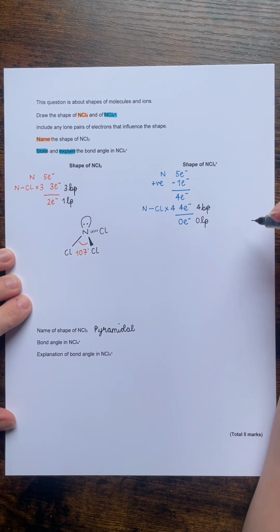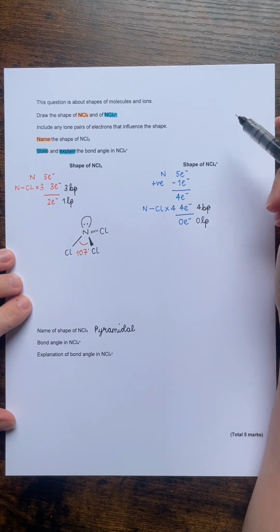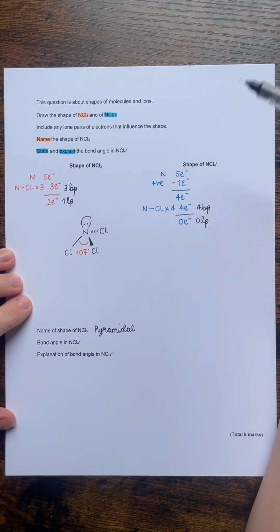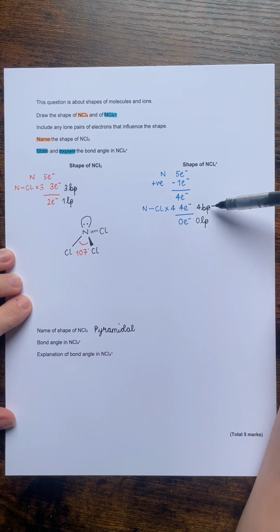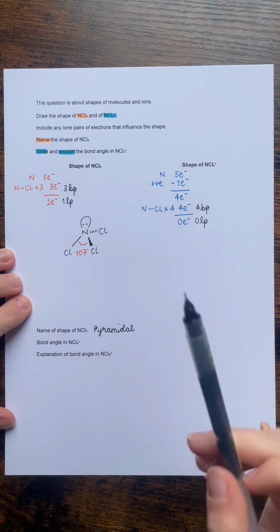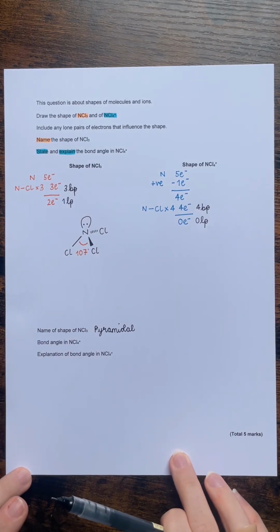So this would be tetrahedral, not that we need to say that for this question, but you may obviously in others. So once you've worked this out, it's a case again of knowing 4 bonding pairs and no lone pairs equals tetrahedral as a shape.